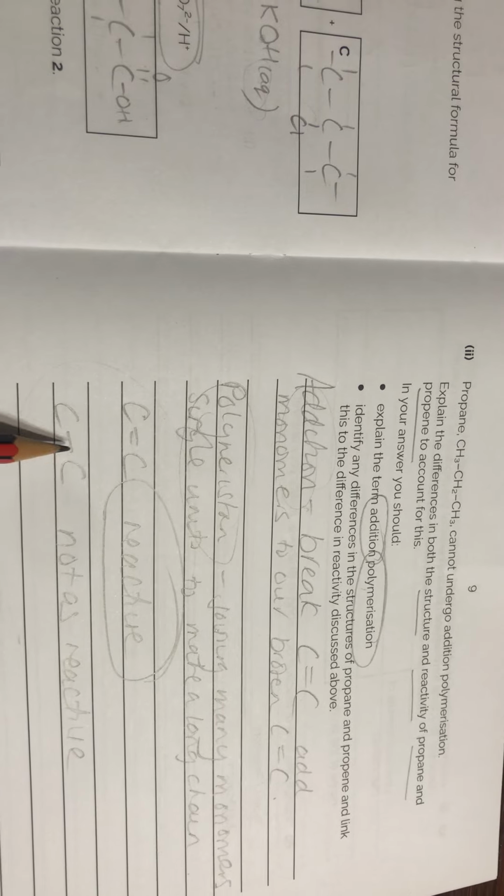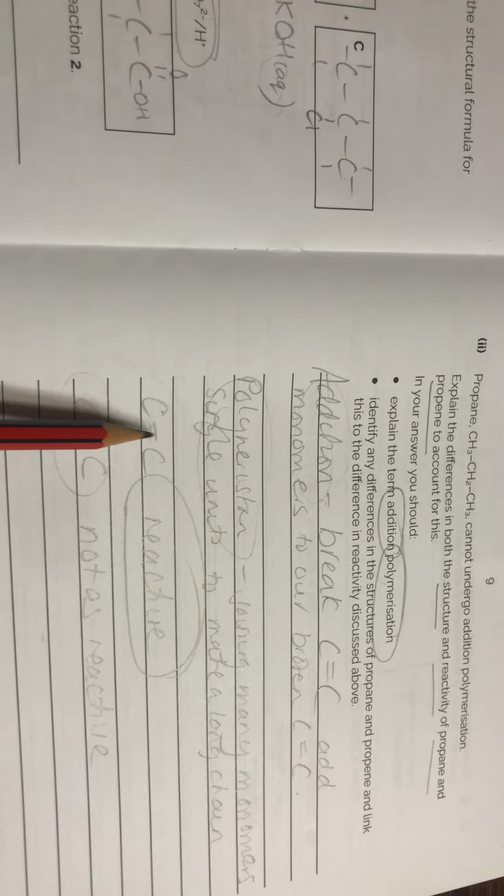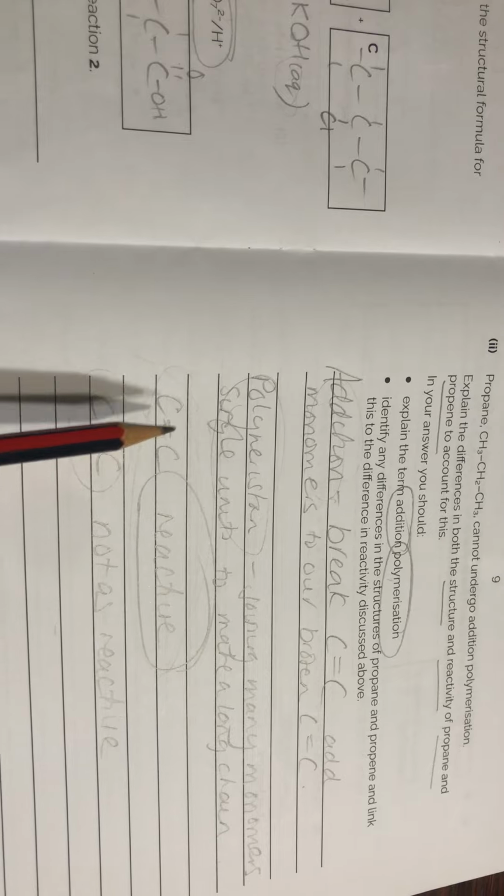You can't say that this is a stronger bond than this. It is not actually. This is a stronger bond than this. However, this is a more reactive double bond. Right, so please don't talk about that being stronger. So reactive, less reactive, so we can join lots of these together, and we cannot join lots of those together. And that is all we need to write for that.